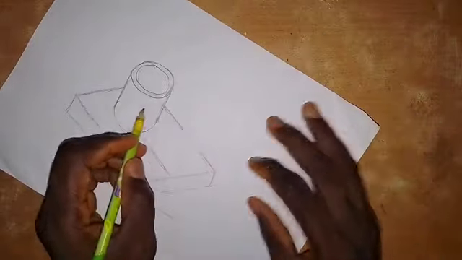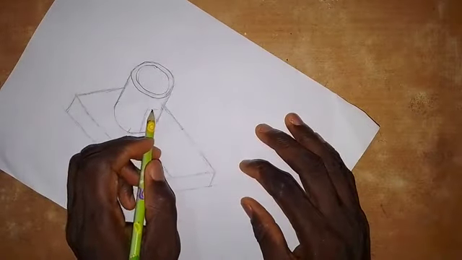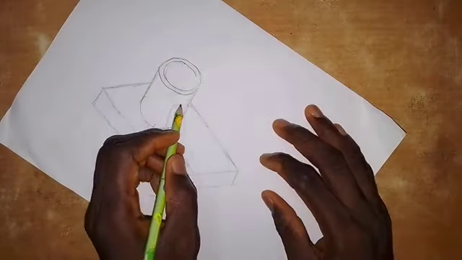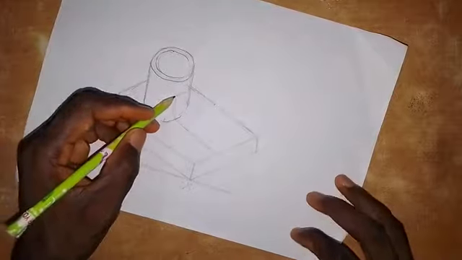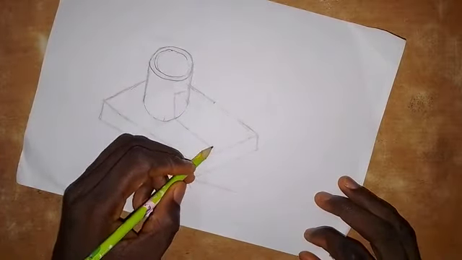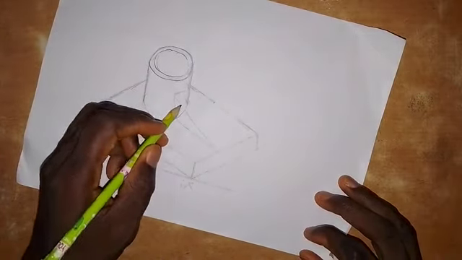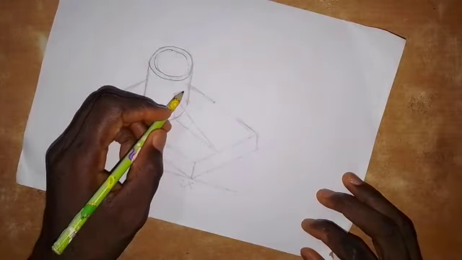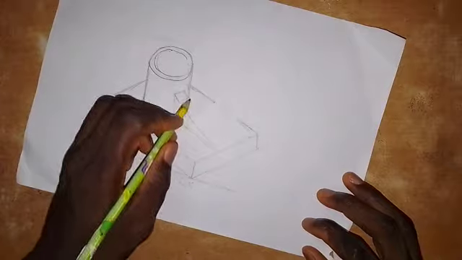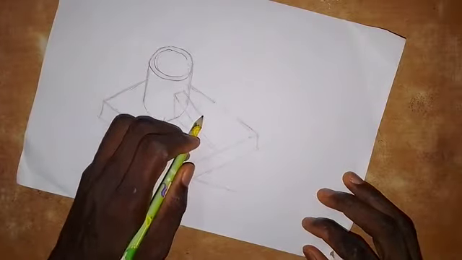Then I will just make something like this. So I believe you can see what I'm doing. Then I'm going to connect these 2 points together like this. Connect these 2 points together, and also I bring this down here like this.